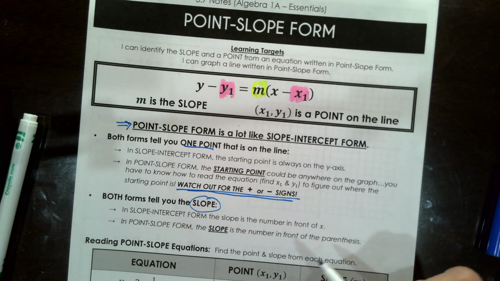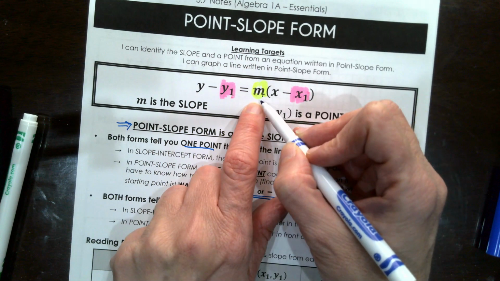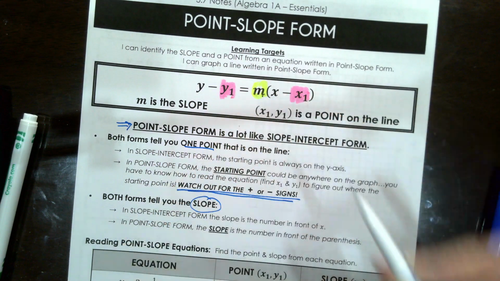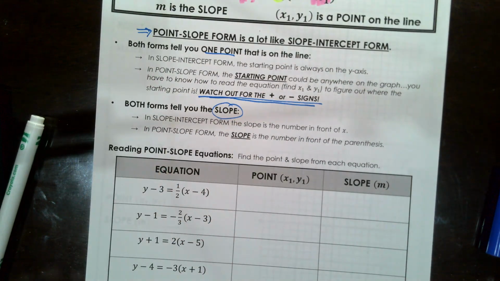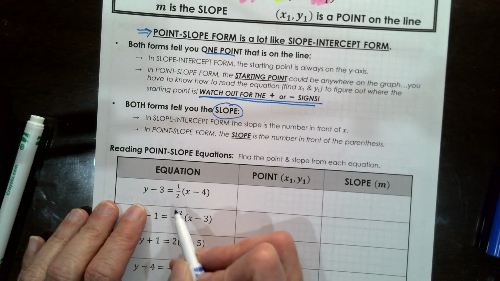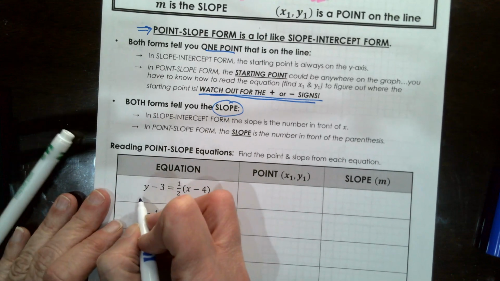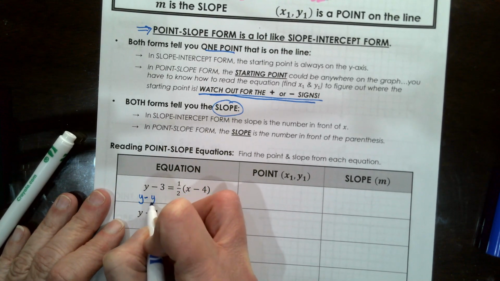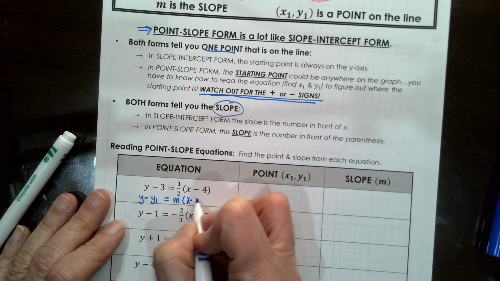In point-slope form, we do something similar. We look directly in front of the parentheses that have the x in them. So this number is the slope, okay? So let's read the point-slope equation. Here we have y minus 3 equals 1/2 times x minus 4. So I'm just going to write on this. We have y minus y1 is equal to m, and then x minus x1.